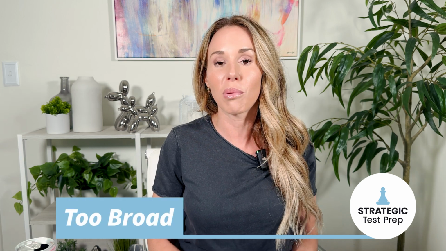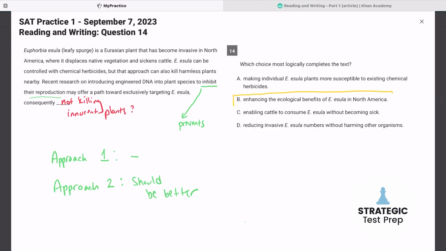Another type of wrong answer you're going to see is an answer that is too broad. So if they're asking a question about something specific and then you notice that the answer choice generalizes to an entire population or to an entire idea, chances are it's too broad and not specific enough, so you need to get rid of it. Another type of wrong answer you're going to see is an answer that is too extreme. So you're going to want to avoid answer choices that use absolute terms like always, never, only. Those are rarely correct, so proceed with caution on those.